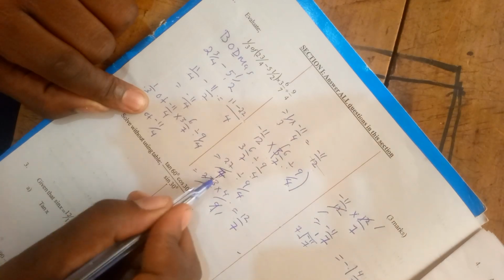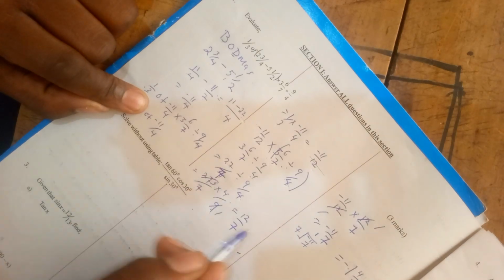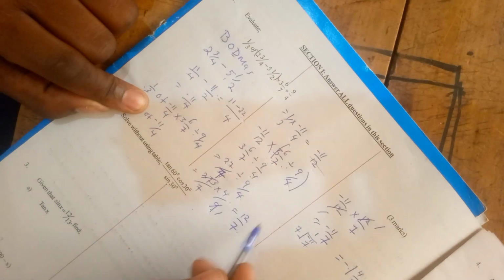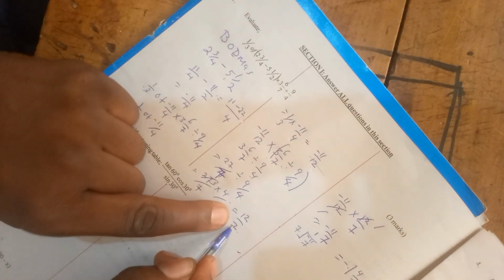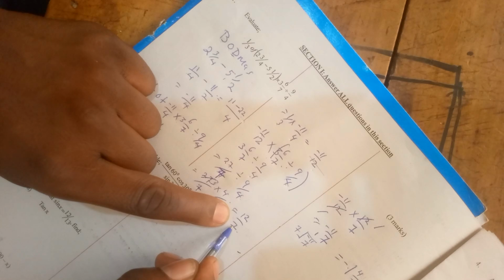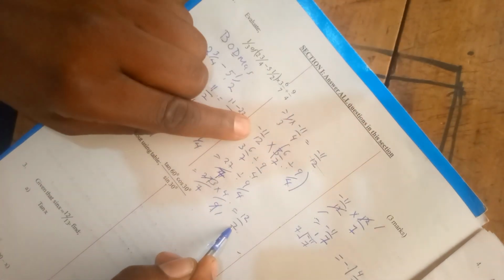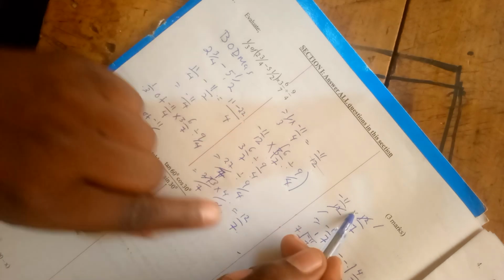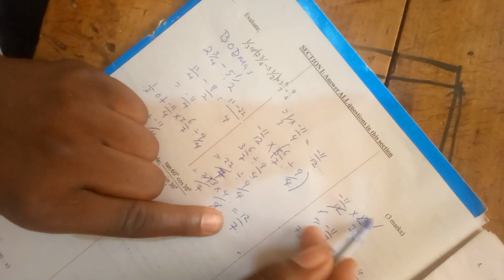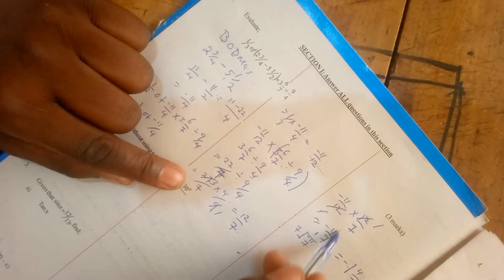So 9 into 9 once, 9 into 27 is 3. So 3 times 4 will become 12, 7 times 1 is 7. So you'll get 12 over 7. Now, what will remain is negative 11 over 12 times what you got from this bracket, which is 12 over 7. 12 into 12 once, 12 into 12 once. So the answer is negative 11 over 7.